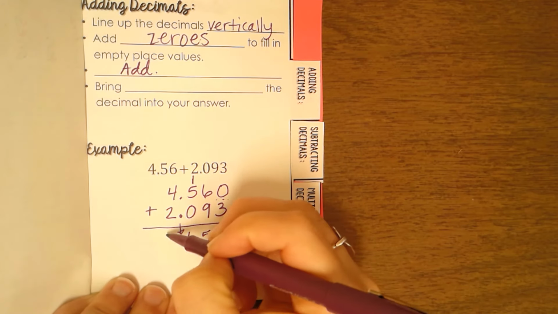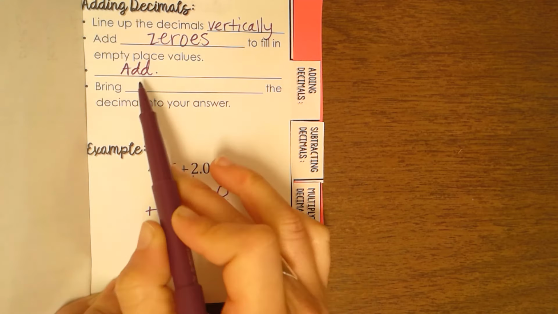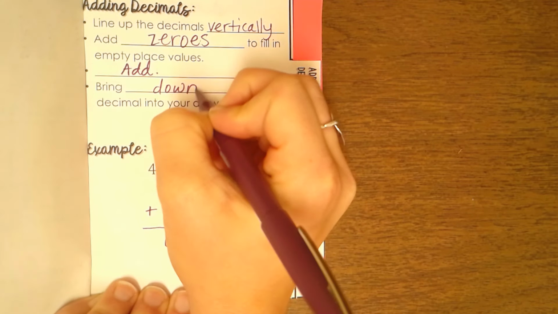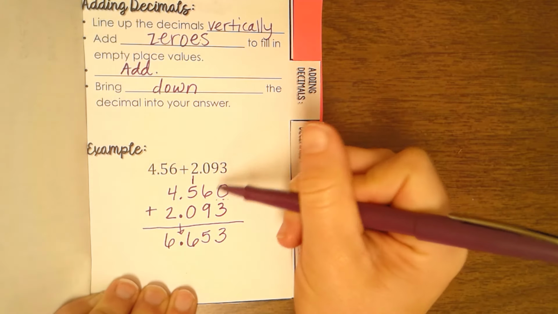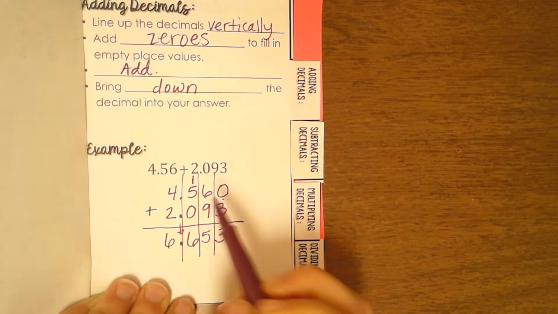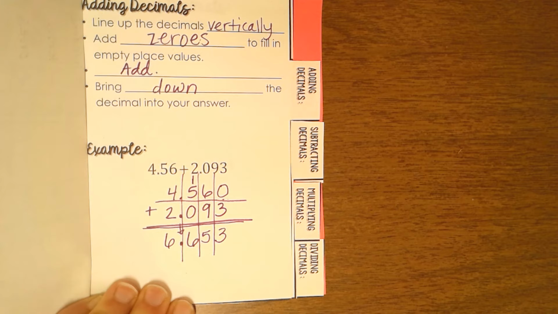And now I have 4 plus 2, and that gives me 6. My new answer then becomes 6.653. So as you are adding, you're going to bring down your decimal point into your answer in the same exact spot. Everything should line up with each other, and also this way. So it kind of looks like a big tic-tac-toe grid.